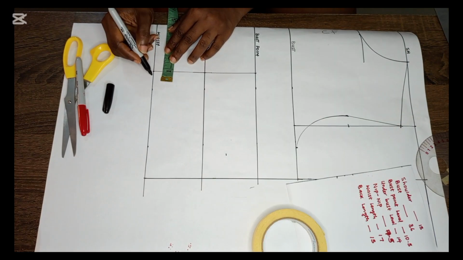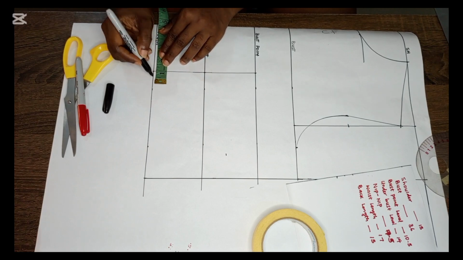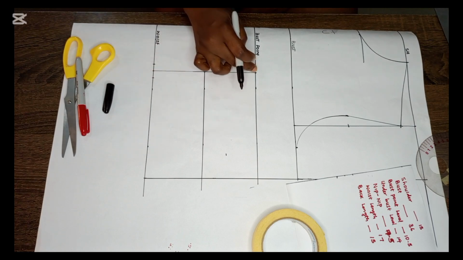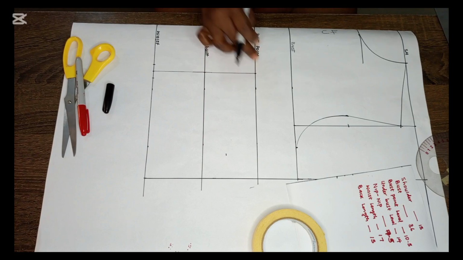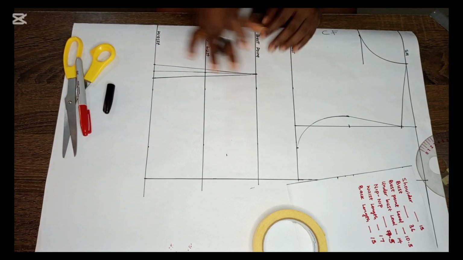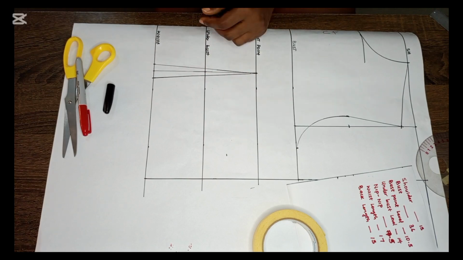From this point now, you go out here by half an inch and here by half an inch. That is the dart leg. Half inch here, half inch here. Then we'll connect this point to this point, okay? Good. So now we have drafted our darts, we've imputed our darts.